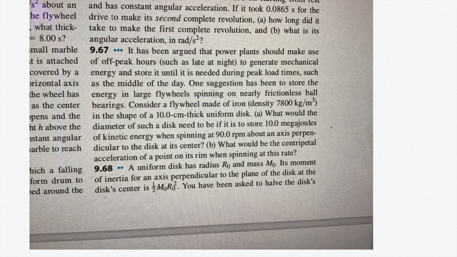In this case, we've got an iron flywheel, and the density of iron is 7,800 kilograms per meter cubed, and it's a 10 centimeter thick uniform disc. What we want to find out is what the diameter of the disc would need to be if it was to store 10 megajoules of kinetic energy when spinning at 90 RPM about an axis perpendicular to the center, and what would be the centripetal acceleration at a point on the rim of the wheel if it was spinning at that rate.